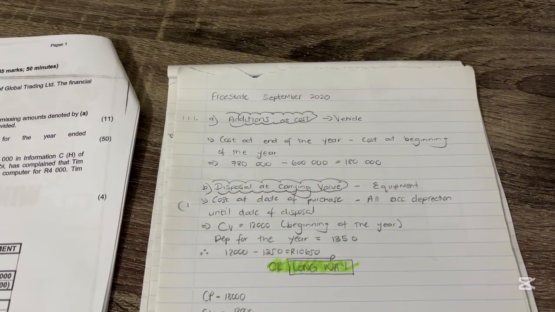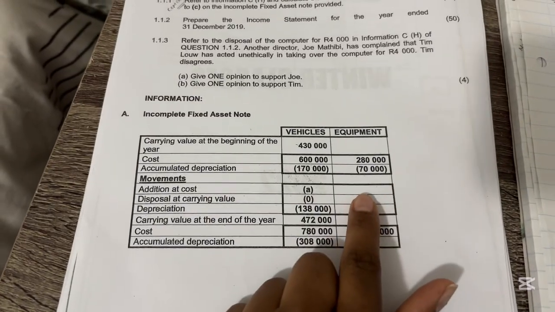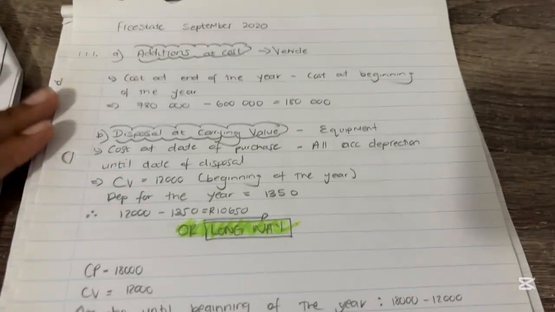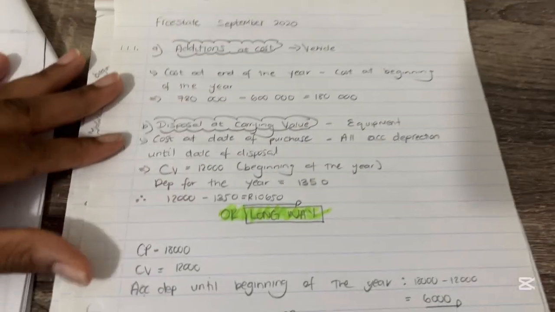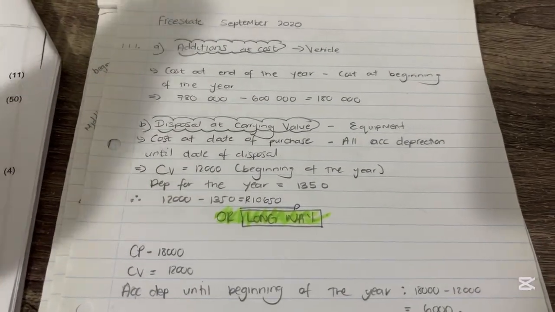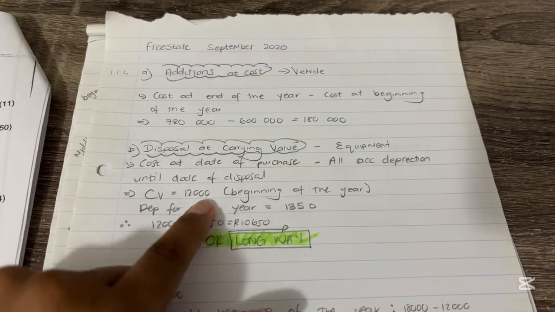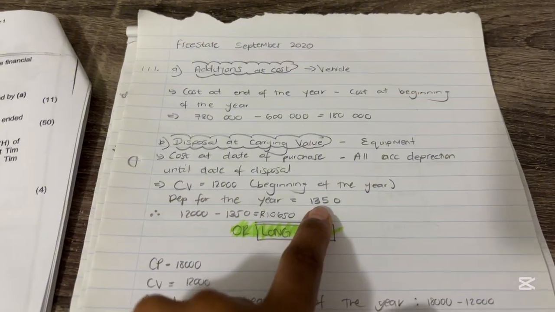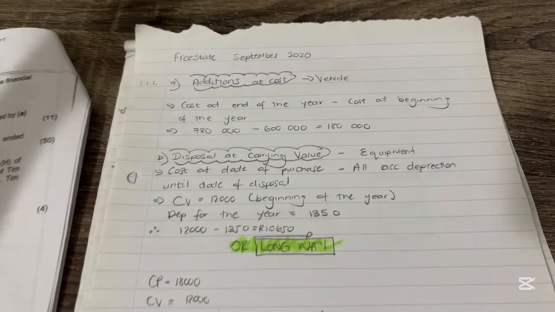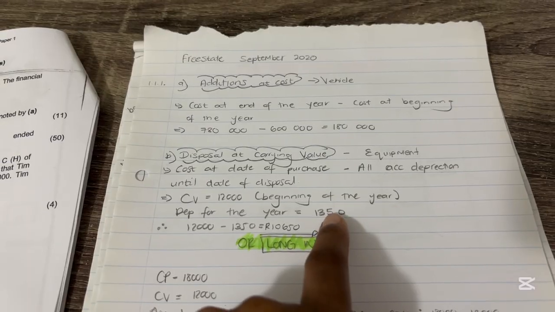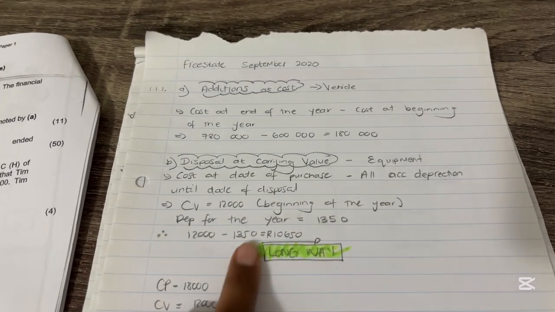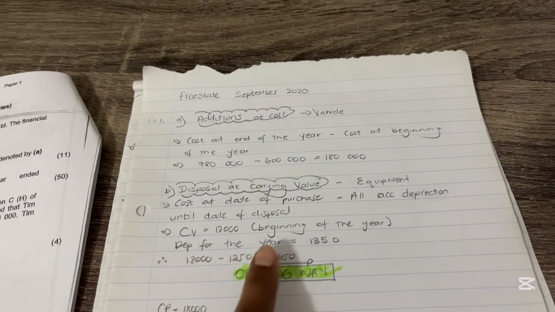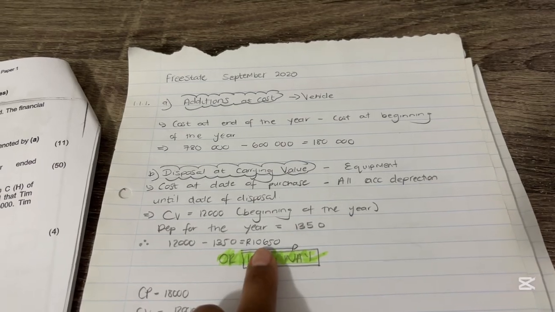So A becomes 180,000. B is the next thing, which is disposal at carrying value for the equipment. We have it calculated here. I have two methods, the long way and the shorter way. The nice part is they already give us what the carrying value is at the beginning of the financial year. So we take the 12,000 at the beginning of the year, and then the depreciation for the year we had calculated in the previous video for the income statement. You go back to that video and we'll see how we got to this amount. Then we take the 12,000 minus the depreciation for the year, because we had this equipment for 9 months, because remember we sold it to a director. So therefore the disposal at carrying value is 10,650.